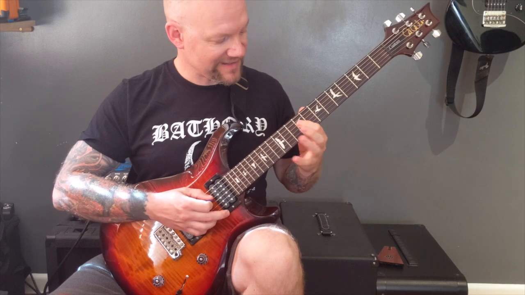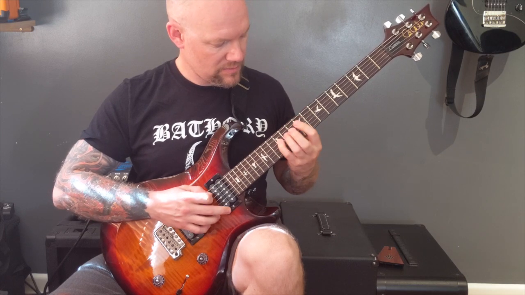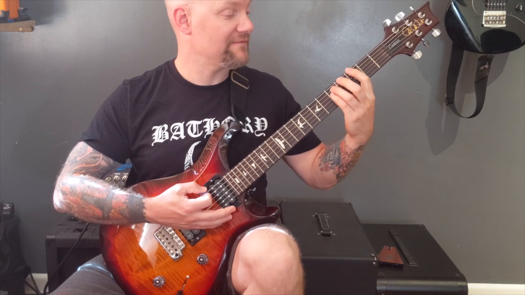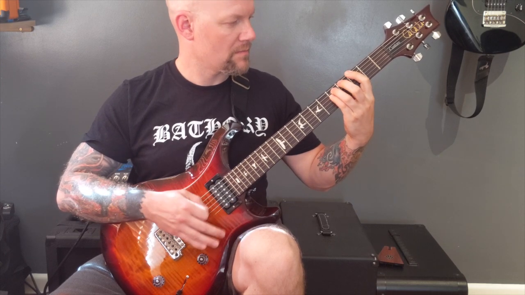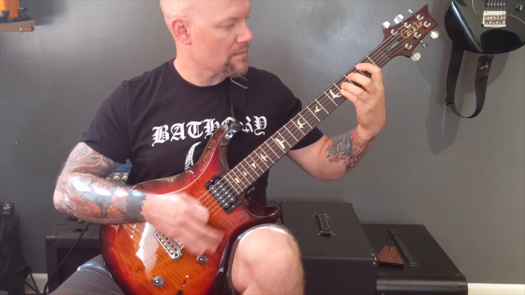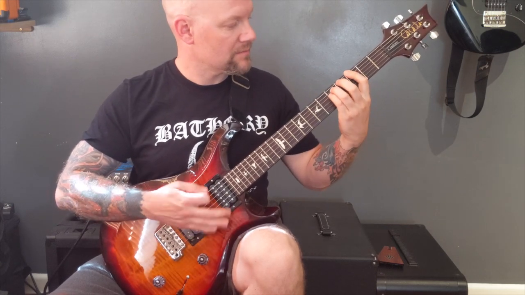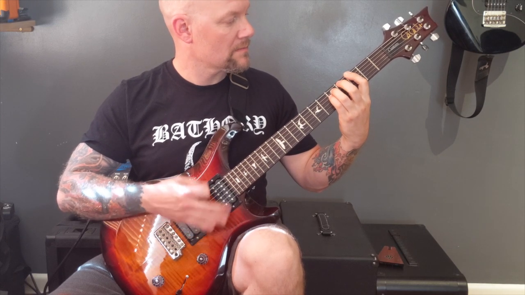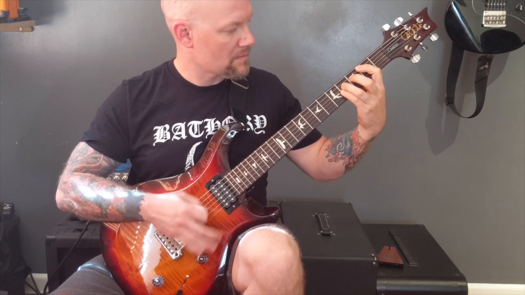And then when this comes down to, we're going to come down to fret 3 of the bottom string. Stay on there, and then passing, we're going to come up to fret 5 of the bottom string. And that is that first distorted riff.